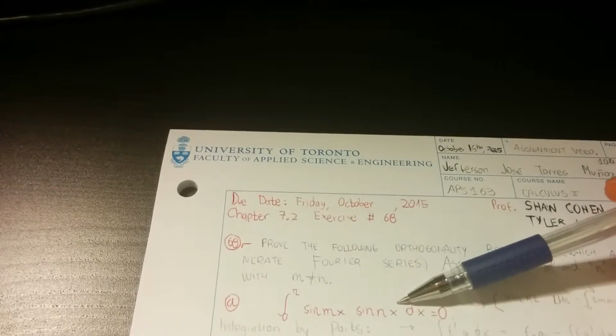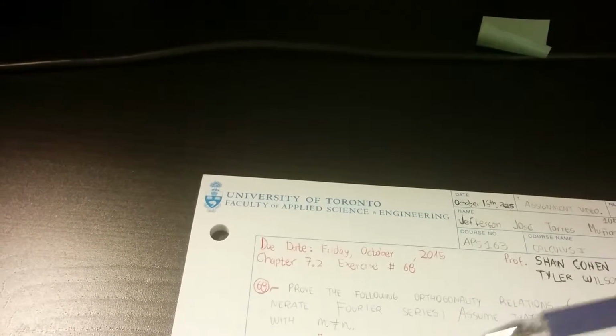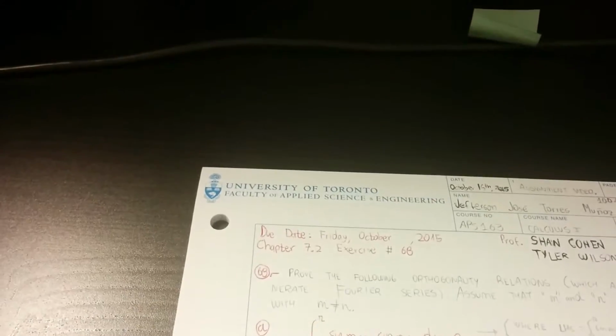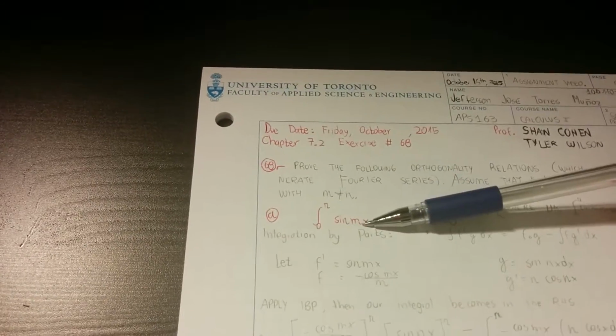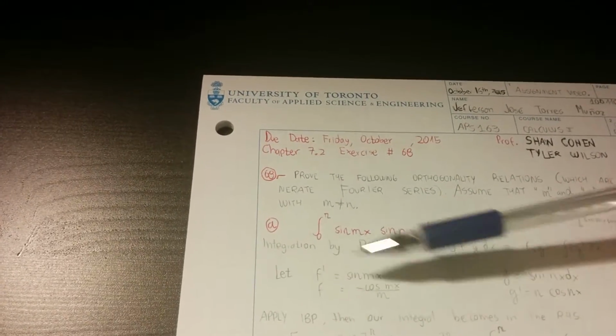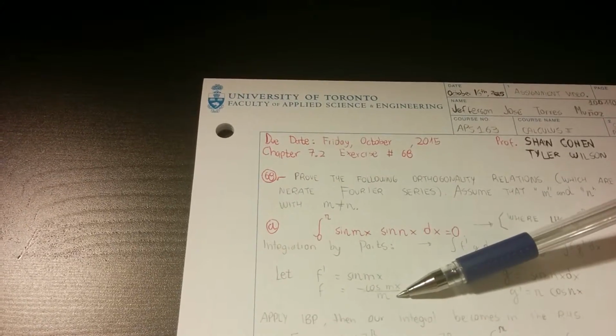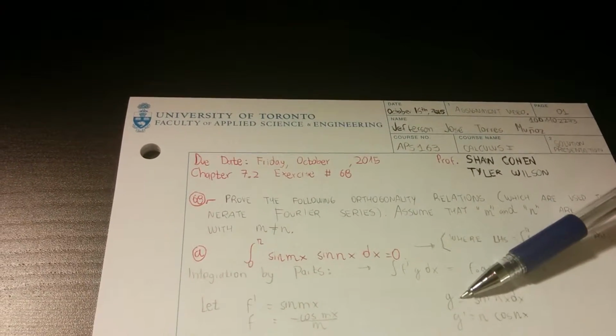So as you see here, the left hand side is this integral, while the right hand side is 0. So we have chosen the left hand side to develop our exercise. First, we begin with integration by parts. This is the theory, and we choose first the sine of mx as the derivative. Then we find the original function. We do the same procedure, but vice versa: we start with the original function and then with the derivative.